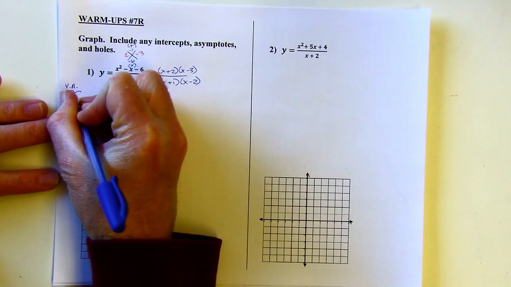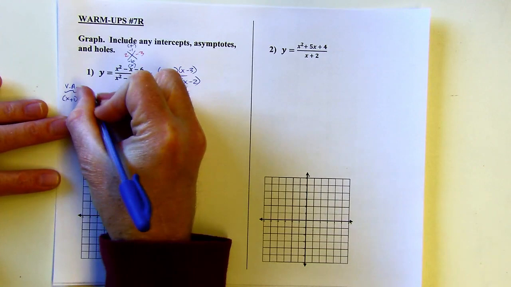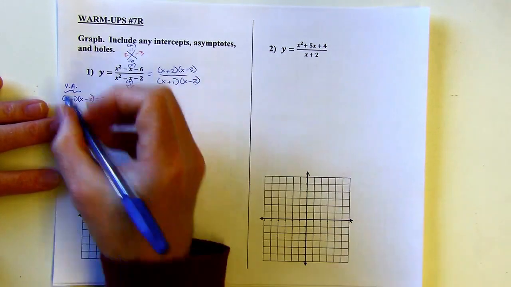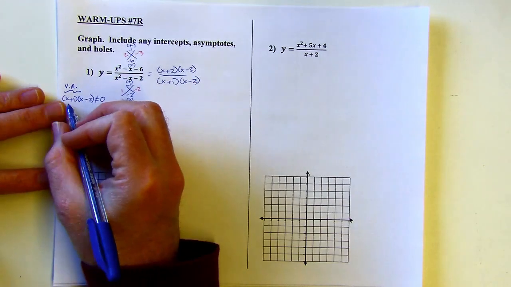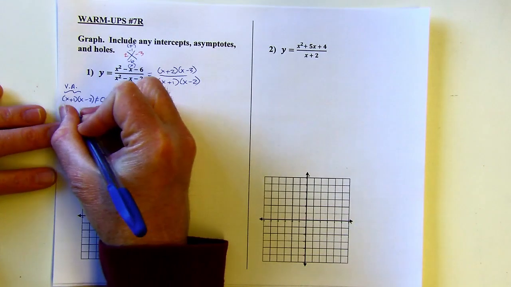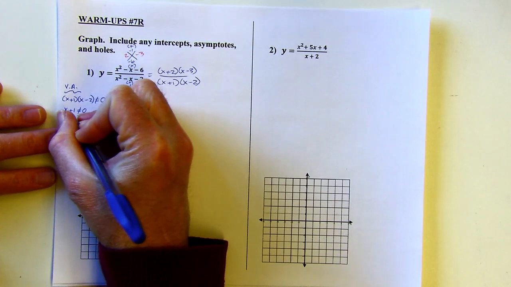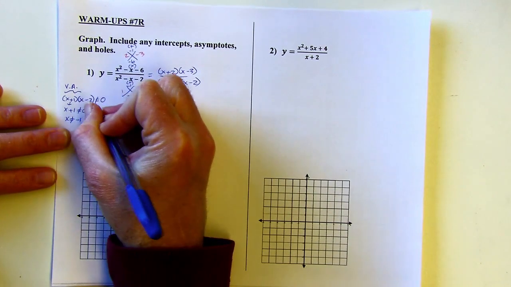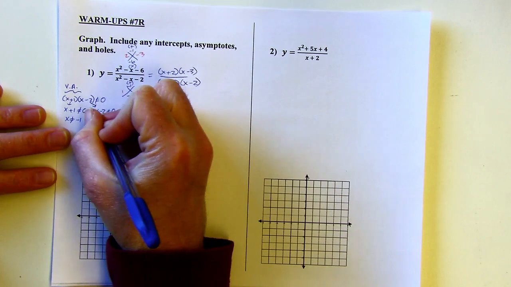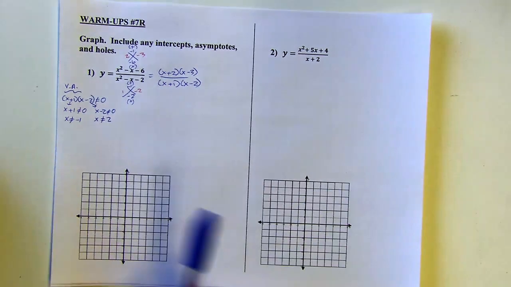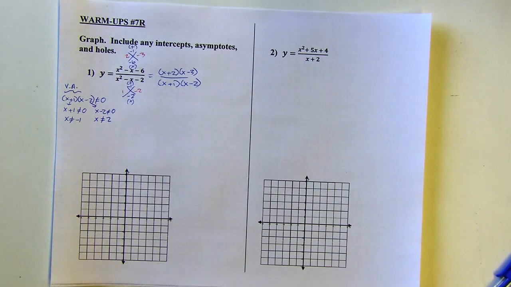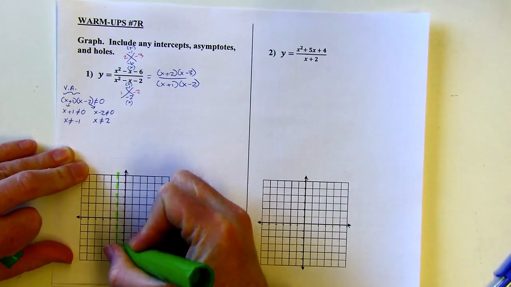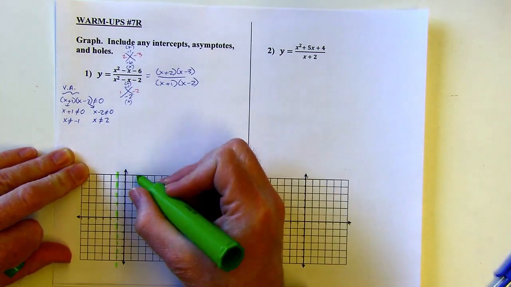So I know that denominator looks like that factored, so this whole thing can't equal 0, right? And that means that, if I use the zero product property, x plus 1 can't equal 0, so x can't equal -1, but then also x minus 2 can't equal 0, so x can't equal +2. So I've got two different vertical asymptotes, vertical lines, at -1, like so, and also at +2.